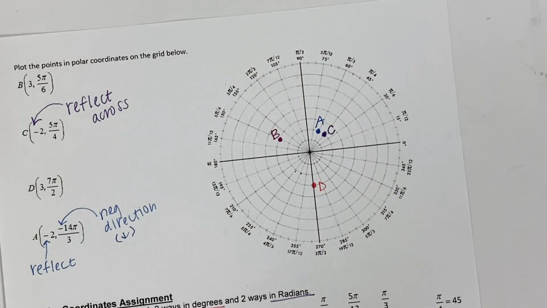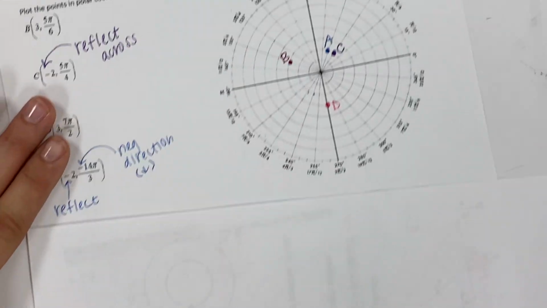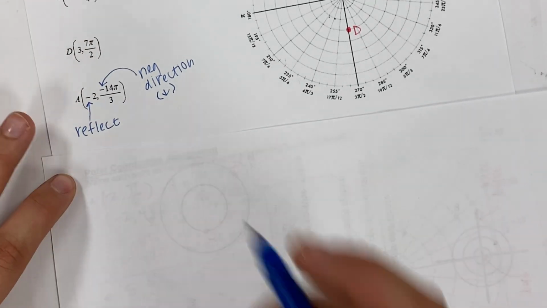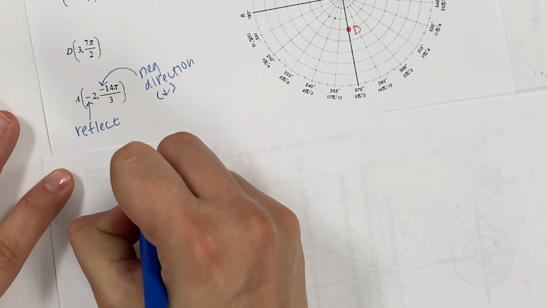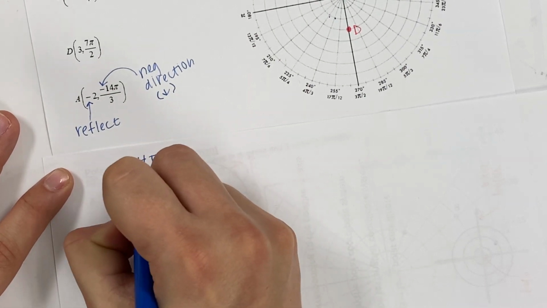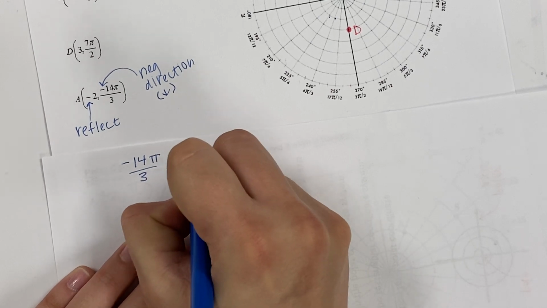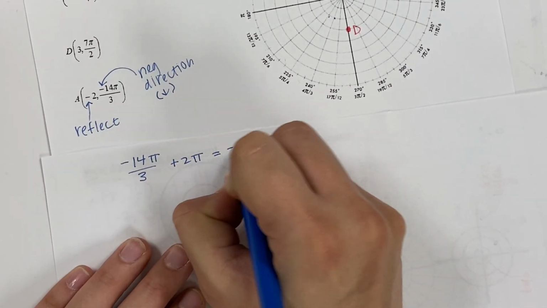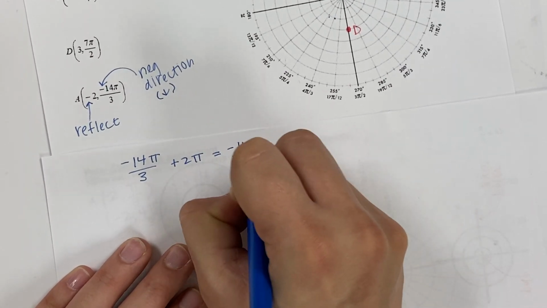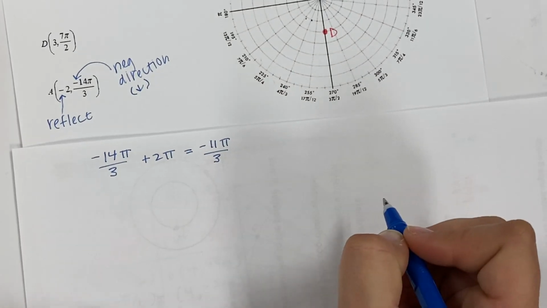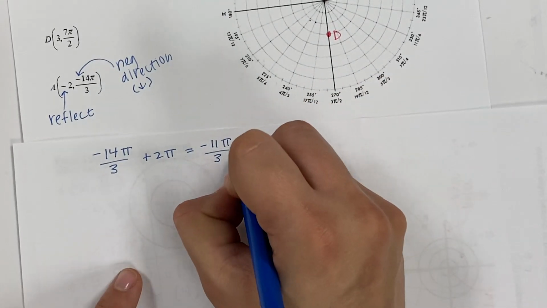Let me show you how to do that if you were gonna do the coterminal stuff. So you would have taken your -14 pi over 3, and in your calculator, you would have added 2 pi, and that would have given you -11 pi over 3. And you're like, hey sis, that's still not on my unit circle, so I'm gonna add again.